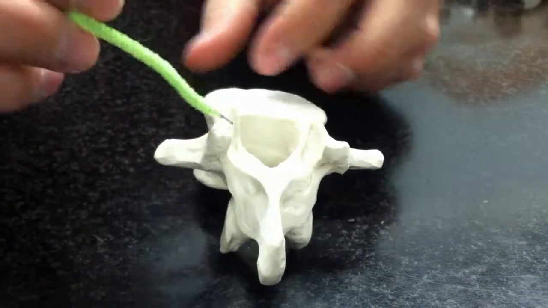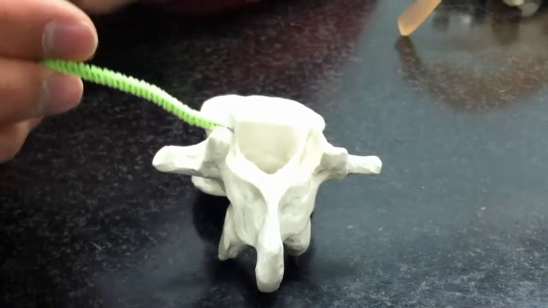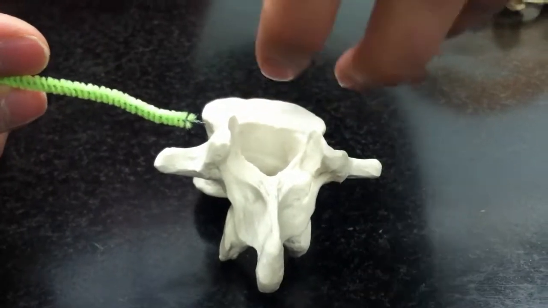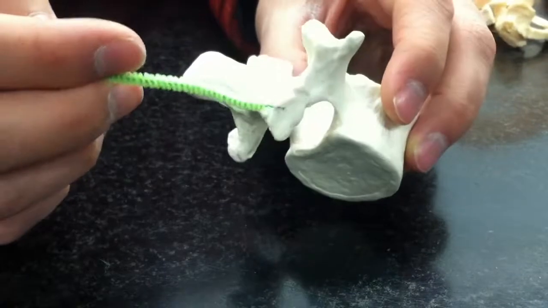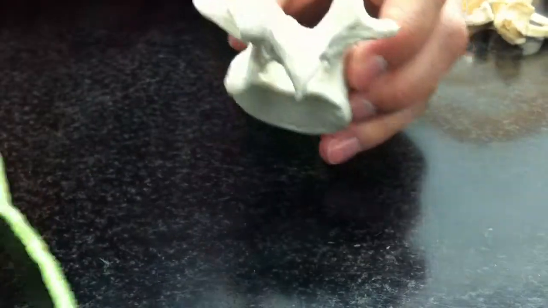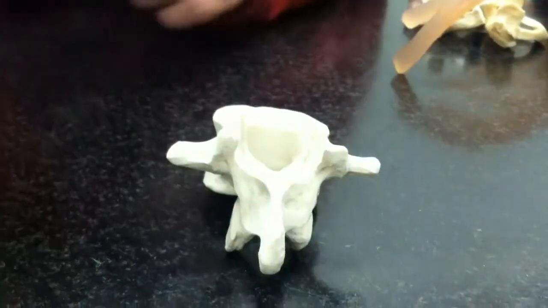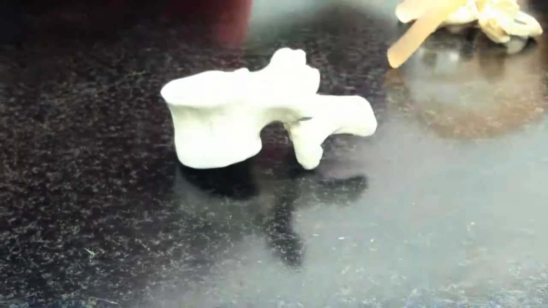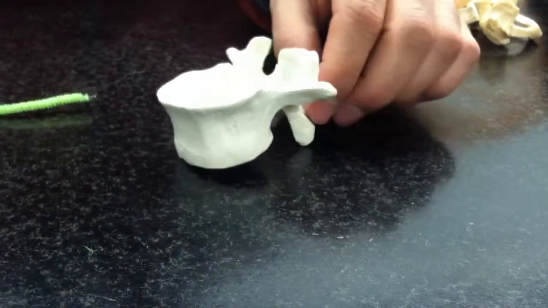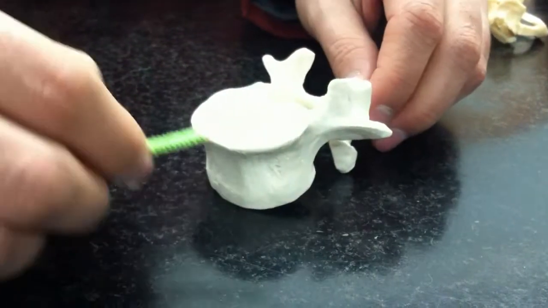Now, these two large superior processes in the vertebrae are called the superior articular processes. And there's two of them here. Now, what these superior articular processes do is they connect to the vertebrae above. And if we look down here, these are the inferior articular processes, and they connect to the vertebrae below, or inferiorly. Okay.